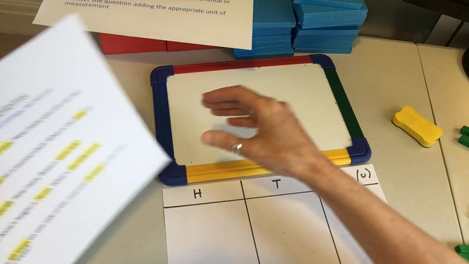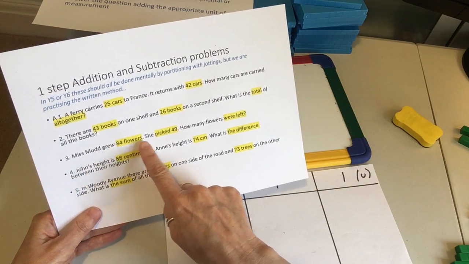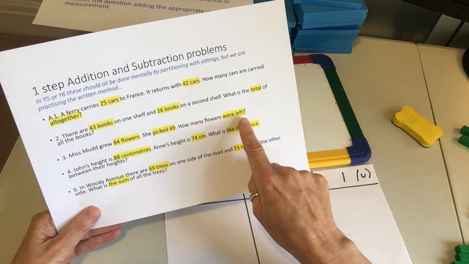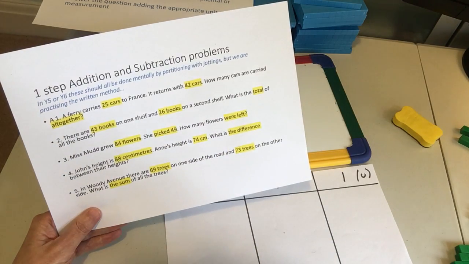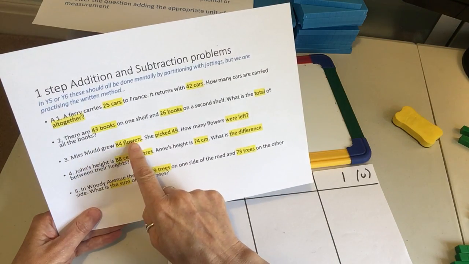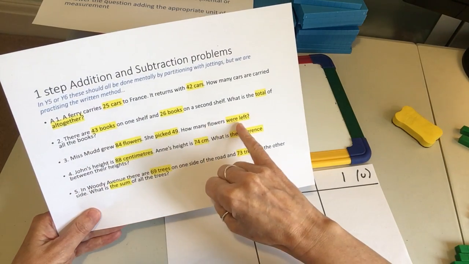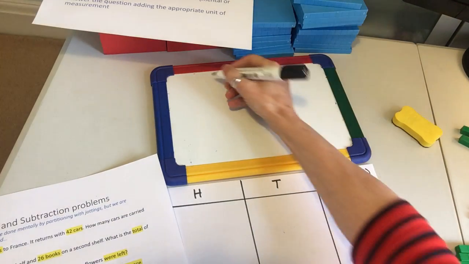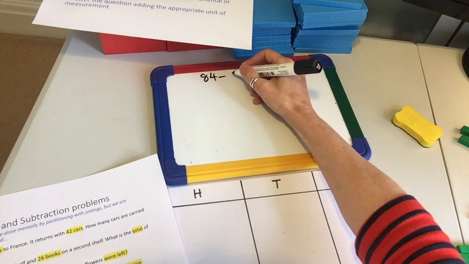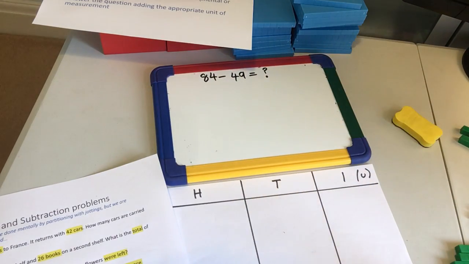So let's choose number 3. Miss Mudd grew 84 flowers. She picked 49. How many flowers were left? I'm going to read that again. I'm going to highlight the key information that I've been given. And I need to understand what's happening. She grew 84. She picked 49. That means she took them away. And what I need to know is how many are left. So I understand that if I'm taking something away, that's going to be a subtraction calculation. So the number sentence that I'm writing is going to be 84 take away or subtract 49. I'm going to be left with the answer. That's how many I'm going to be left with.